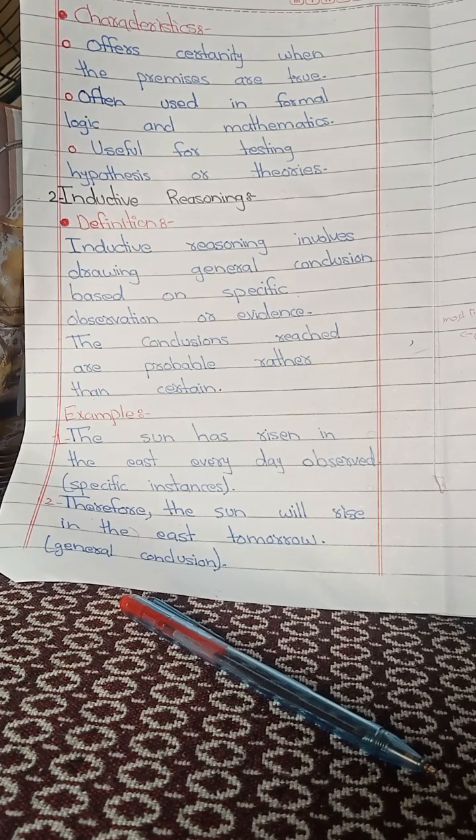Guys, do you know the concept of hypothesis? The hypothetico-deductive method is a scientific method that uses deductive reasoning to test hypotheses and check if predictions are supported by real world data.